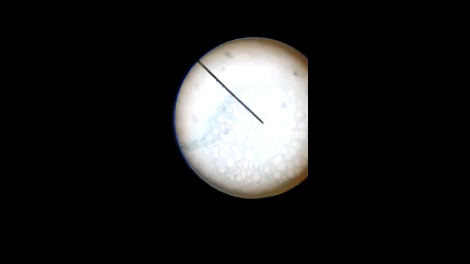So this is the slide of xylem. You know that xylem is a complex permanent tissue. I told you that it is made up of different types of cells like xylem parenchyma, and also xylem sclerenchyma, then tracheids and trachea. Here I have kept the pointer on the trachea. Trachea is otherwise called vessel. These are cylindrical tube-like cells.